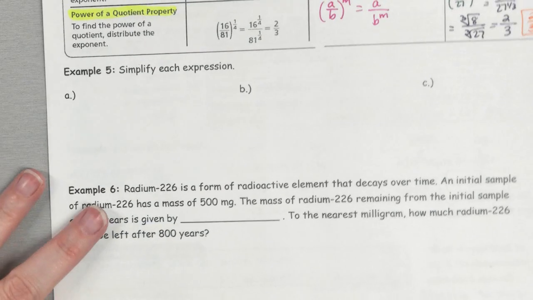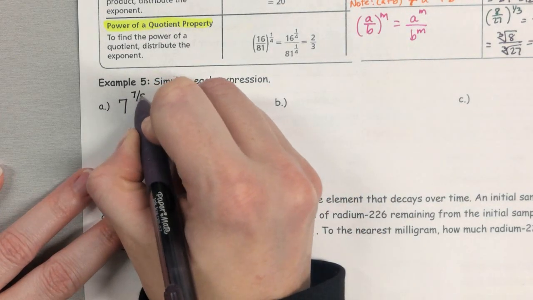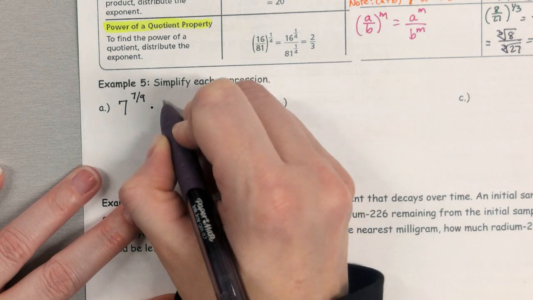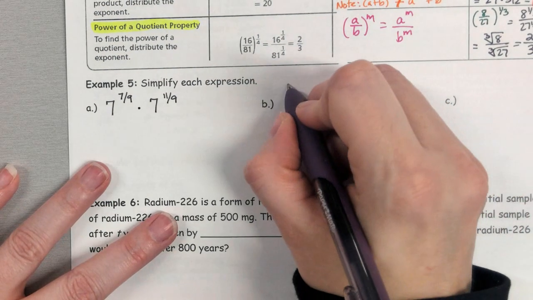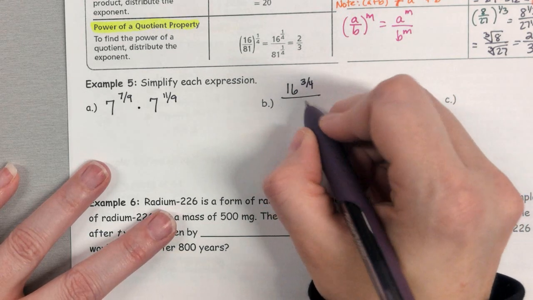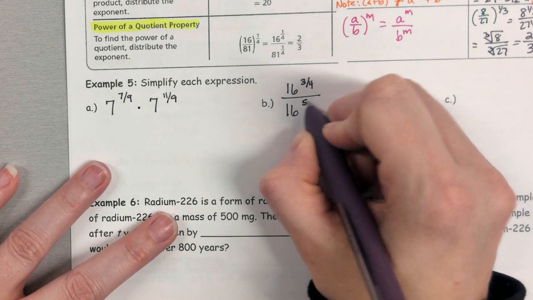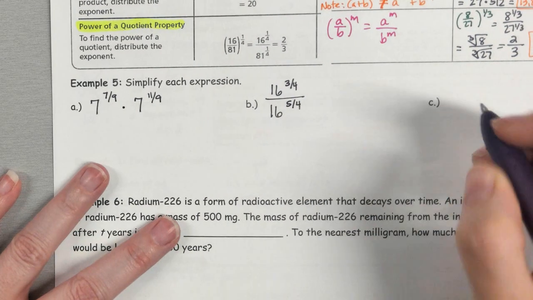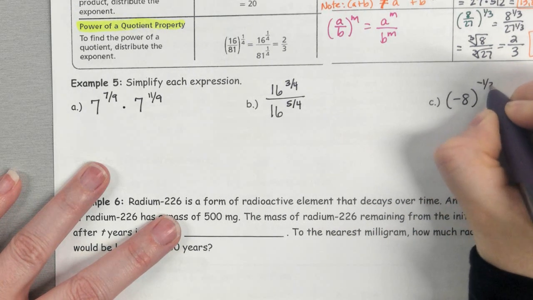Okay, and I'm going to have you guys try these without me. So 7 to the 7/9 times 7 to the 11 over 9. And then 16 to the 3 over 4 over 16 to the 5 over 4. And then negative 8 to the negative 1/3.